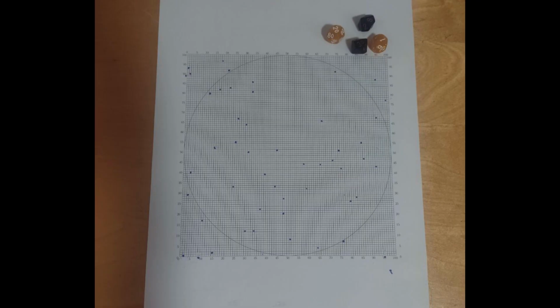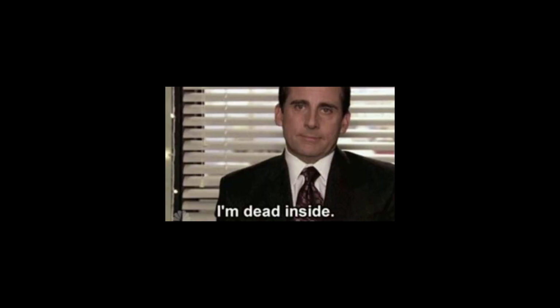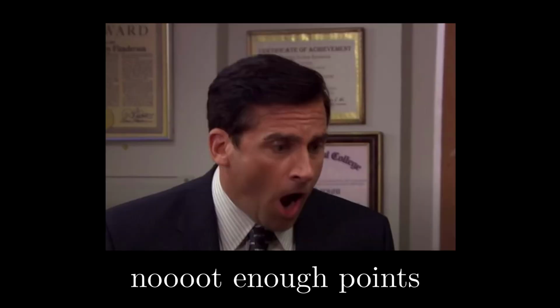At the end, we found out that, at least for this year, the official value of pi is 2.88. Well, this is not great. I guess 50 samples was not enough.